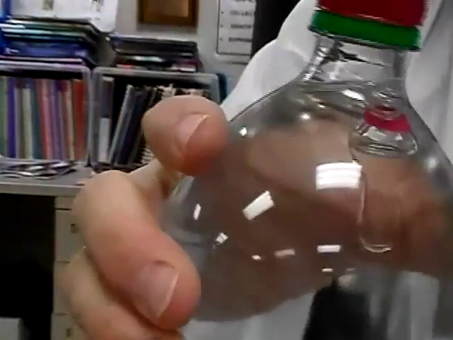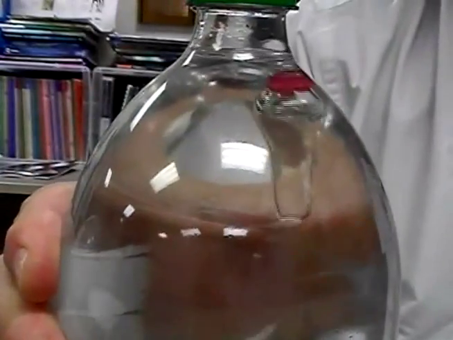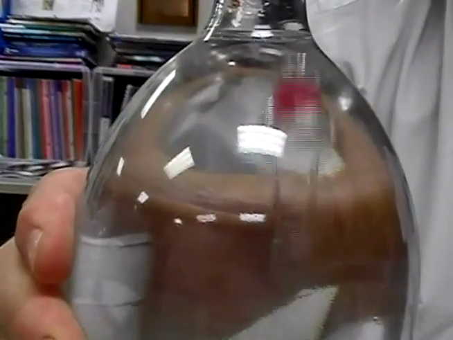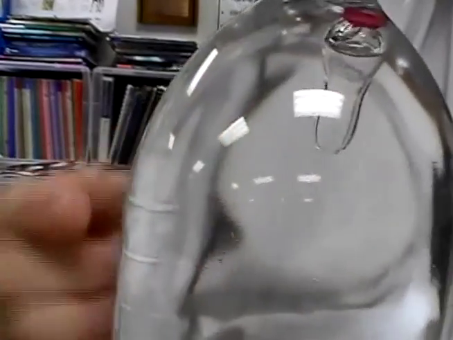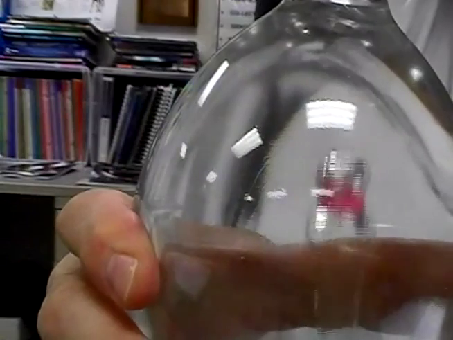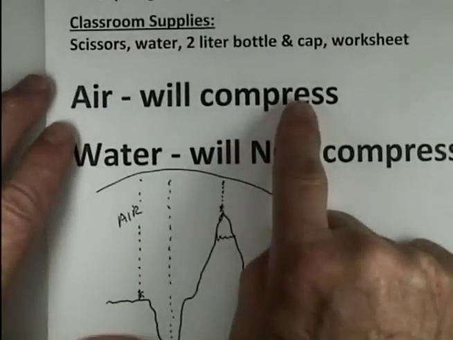In the Cartesian Diver, there is a small amount of air inside of the top part of it. And when I squeeze on the side here, that water exerts a pressure up inside of it and compresses the air, making it less buoyant, and down it goes. So air will compress.